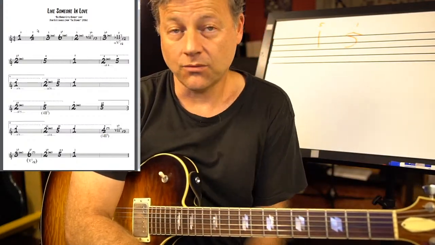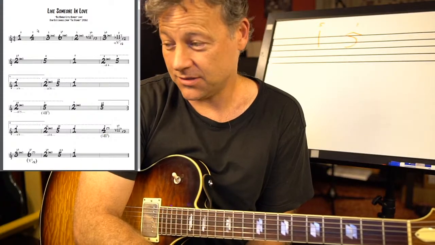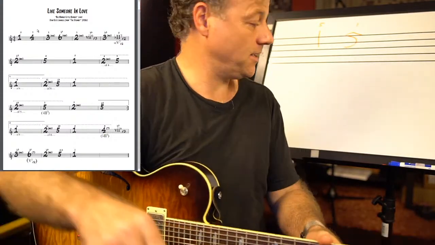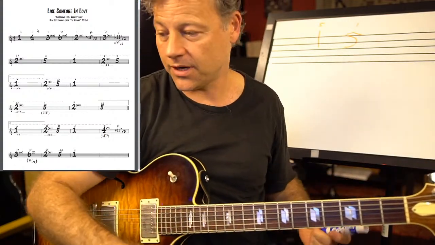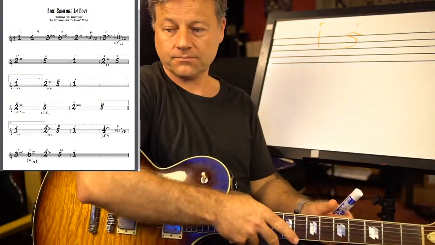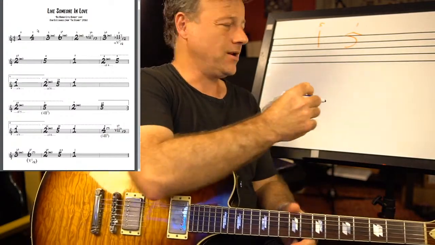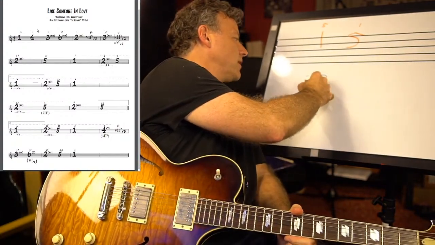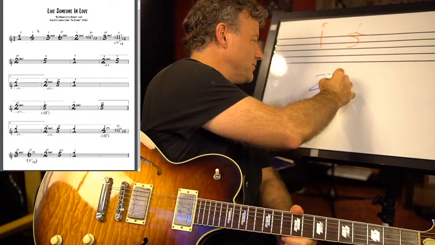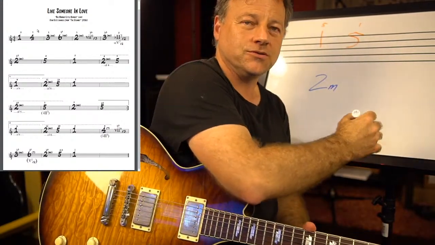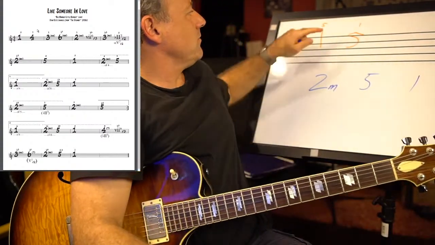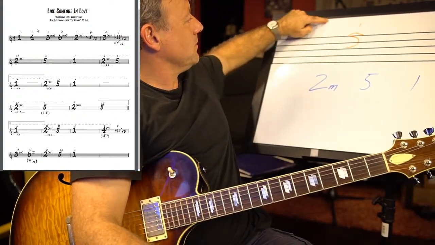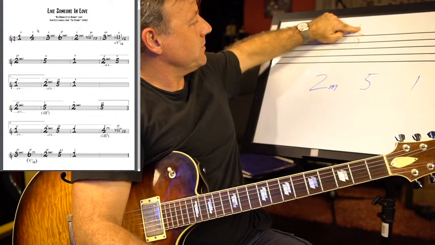However, if you want to randomize your practice of this concept, here's something I think is really helpful. Take a common chord progression like a 2-5-1. Let me see if I can write it here. I'm going to write a Nashville number as opposed to the Roman numeral. So 2 minor, 5, and a 1. Forget this. It's my cheap eraser right here.